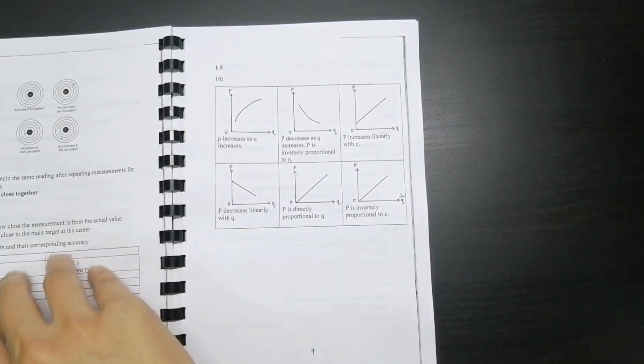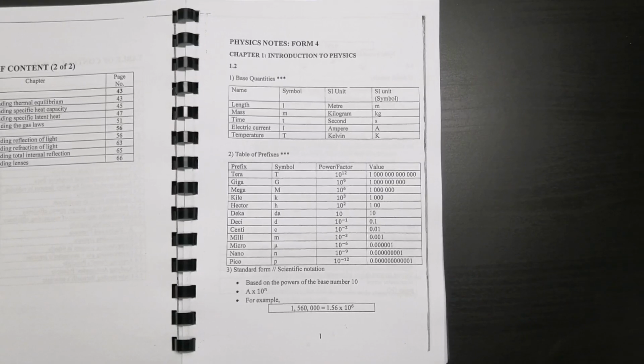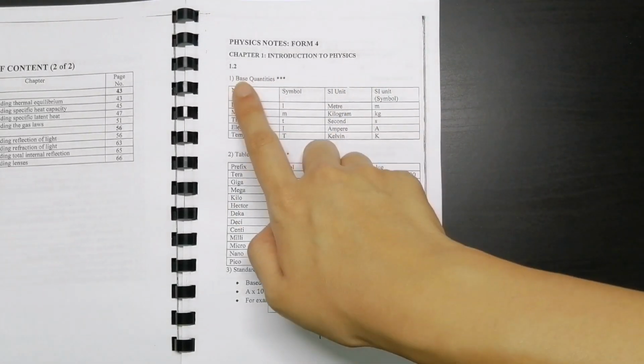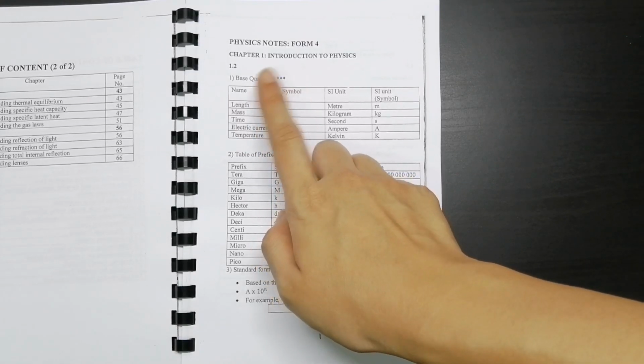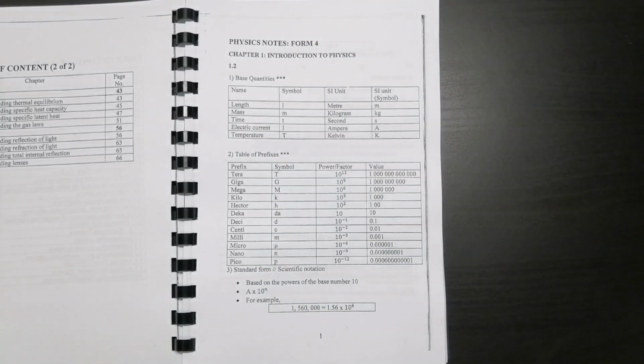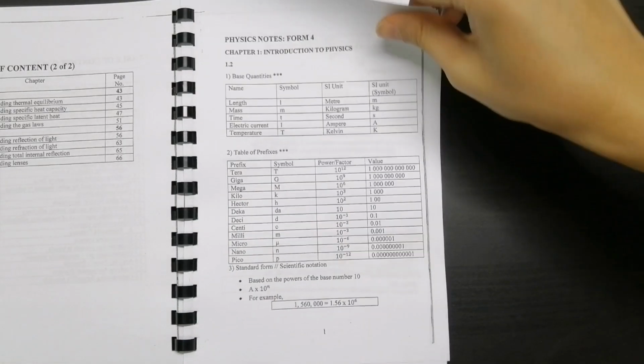As you can see, 1.5 here. We'll start with chapter 1, introduction to physics. As you can see here, I put 3 stars for base quantities, meaning that you have to memorize the entire thing because it is very important.